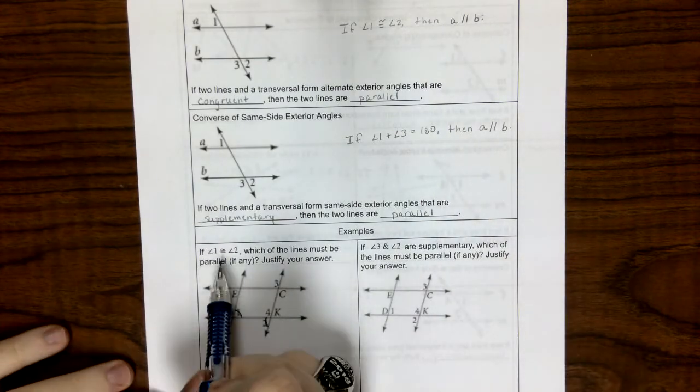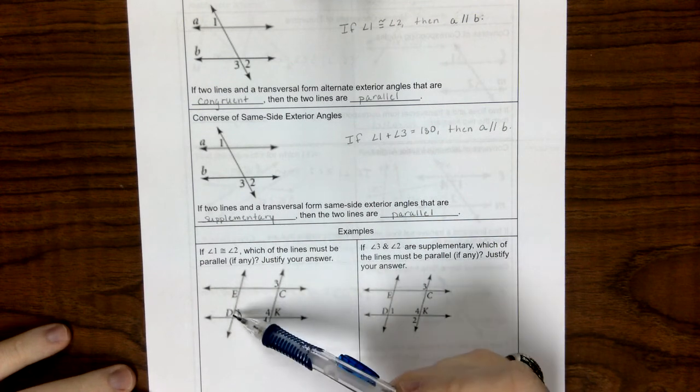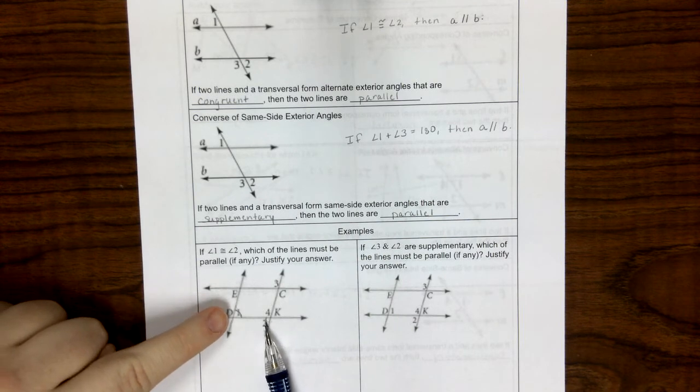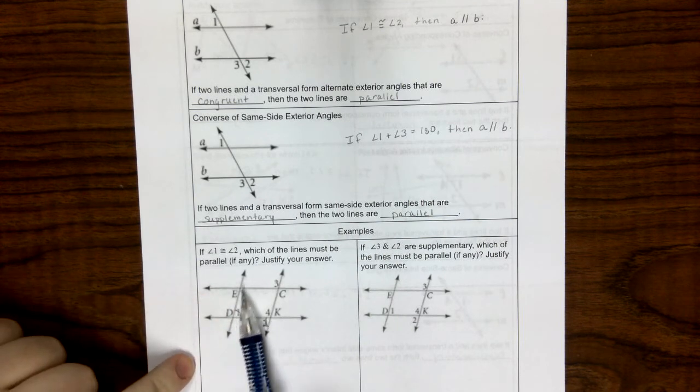Now they told us that 1 and 2 are congruent. So thinking about these two lines being our options, notice that both 1 and 2 are inside those lines, so they're in this interior space, and they're on different sides of the transversal D to K. So that means they are alternate interior angles.